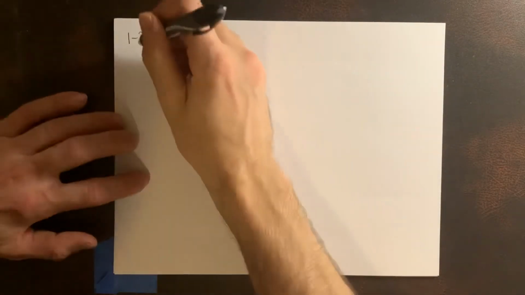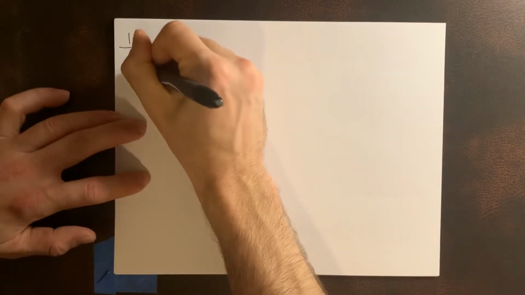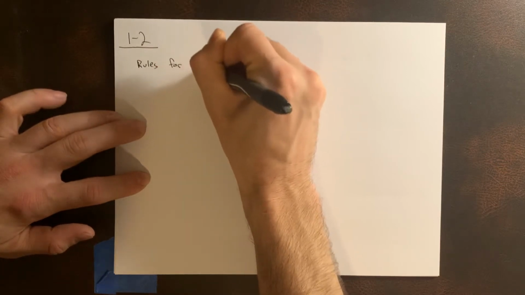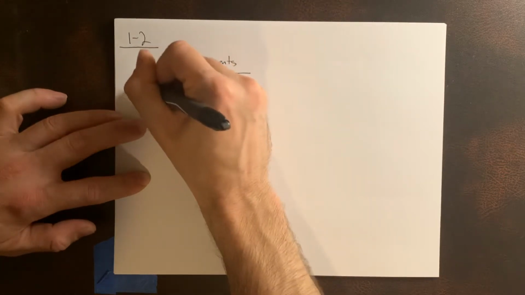Okay, to start off this section, section 1.2, we're going to talk about some rules for exponents. So here are some rules for exponents. So a couple of things.